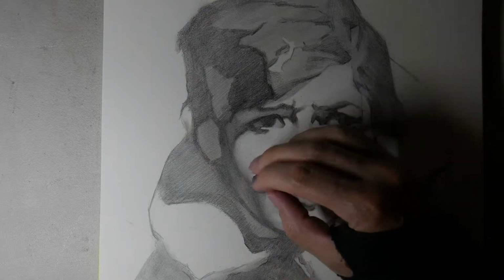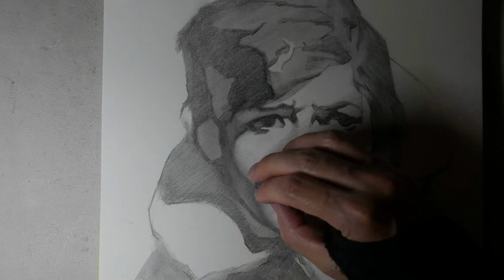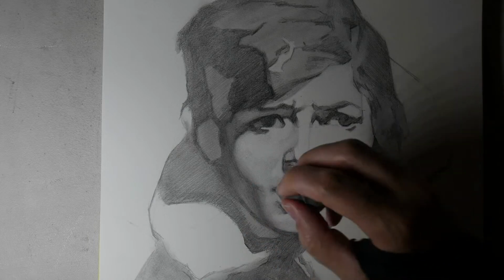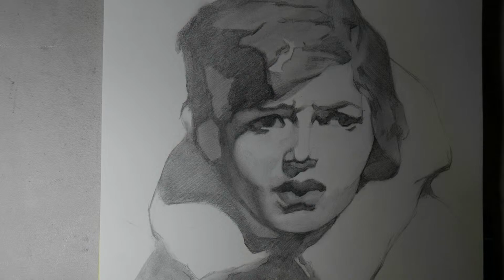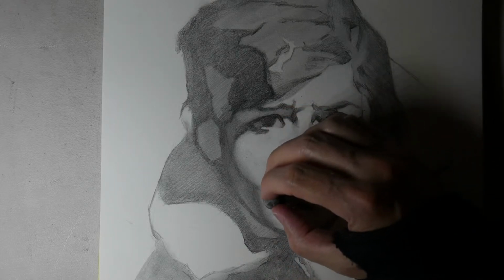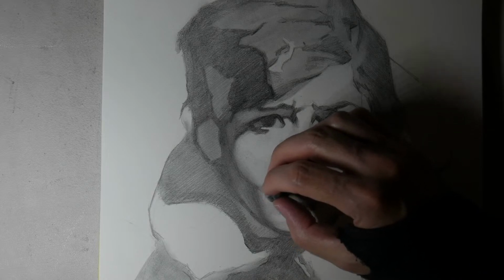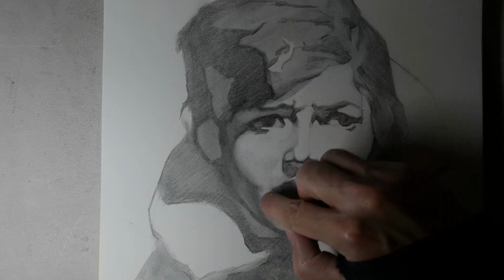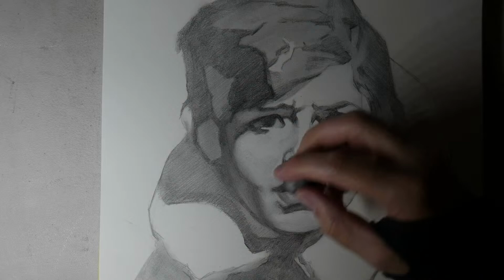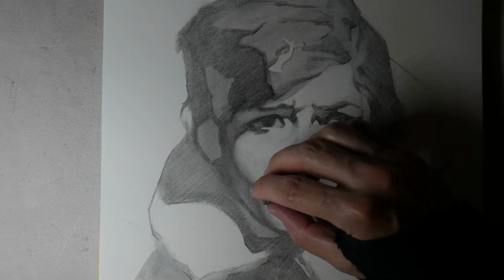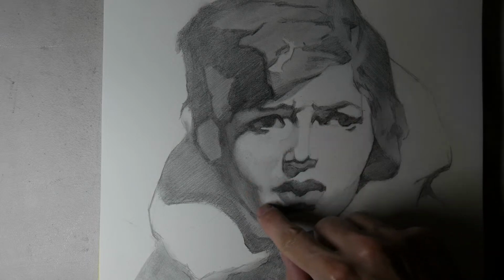So even here, I'll tap it a little bit with the eraser to knock it back. Ultimately I'll probably rebuild back up a little bit. Here I'm being very gentle with tapping the kneaded eraser to knock back the value subtly.